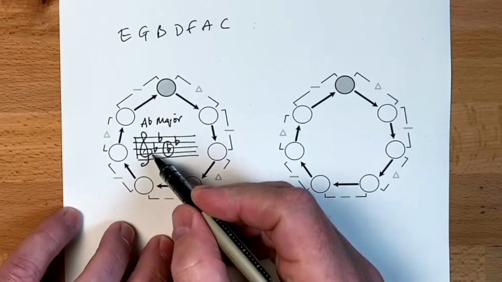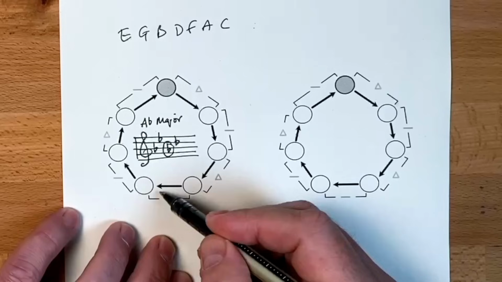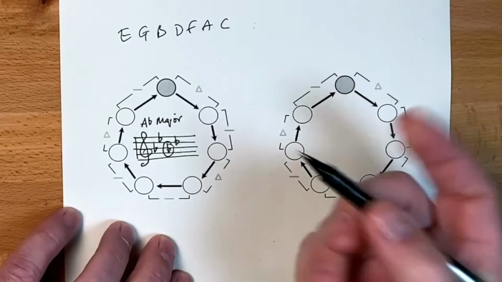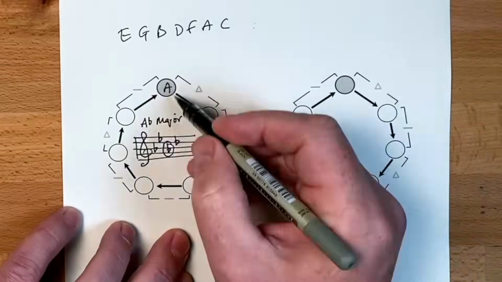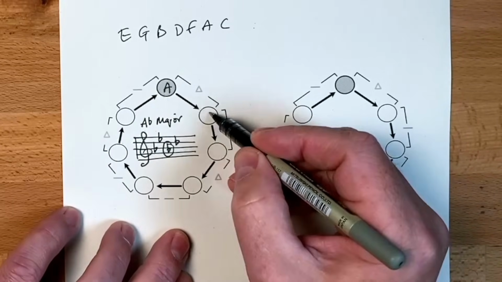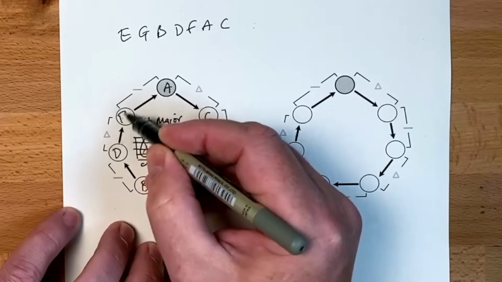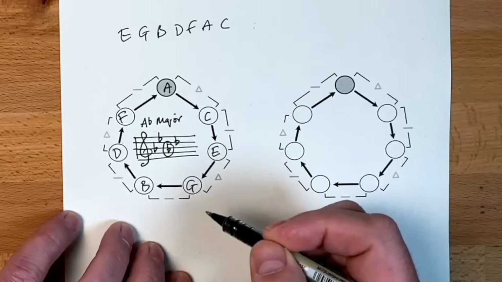So that means that when I write these letters in here, I have to modify all the letters that are modified in the key signature. Let's take it up here. We're going to go A, because it's A flat, and C. Every good band deserves fans and cash. So the whole thing's gone round again.